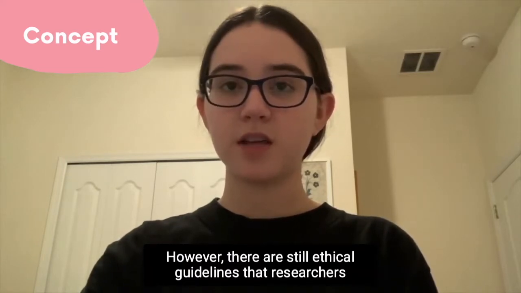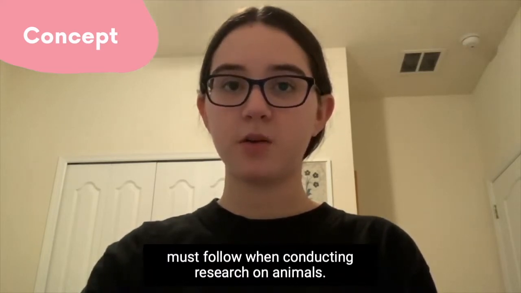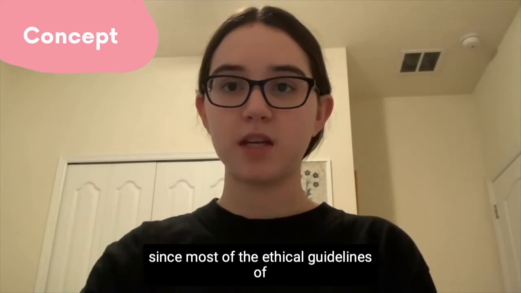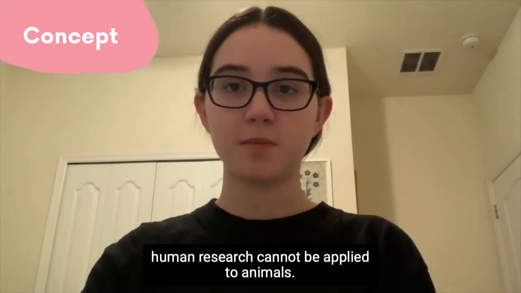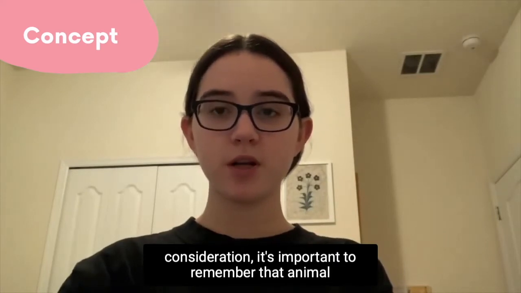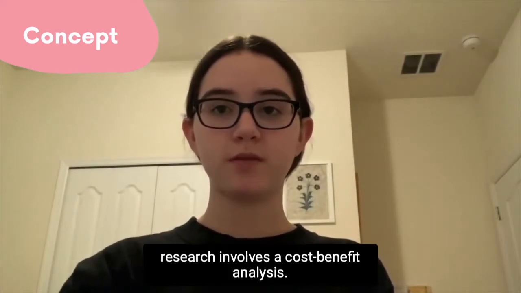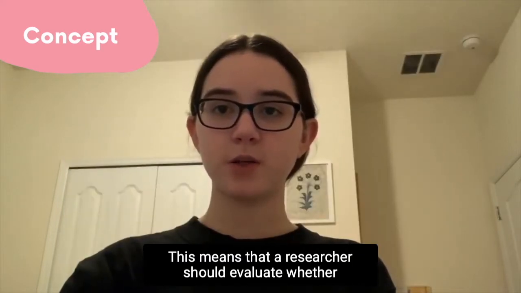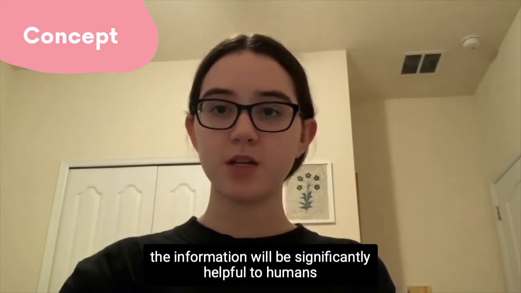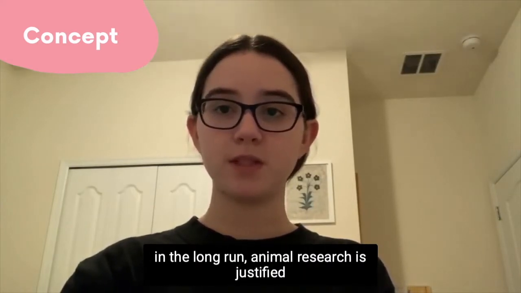However, there are still ethical guidelines that researchers must follow when conducting research on animals. These ethical guidelines are exclusive to animals, since most of the ethical guidelines of human research cannot be applied to animals. Before we get to the specific ethical consideration, it's important to remember that animal research involves a cost-benefit analysis. This means that a researcher should evaluate whether the information is worth harming animals for. If the information will be significantly helpful to humans in the long run, animal research is justified.